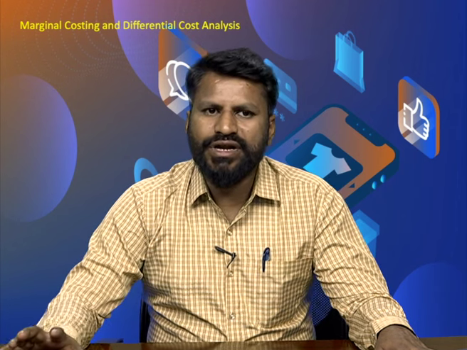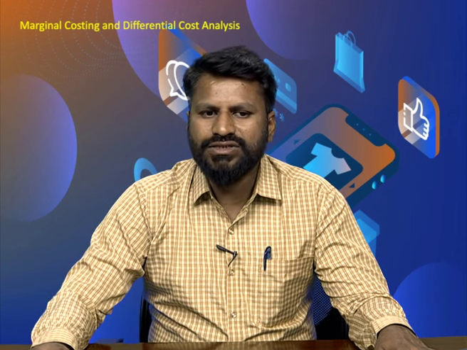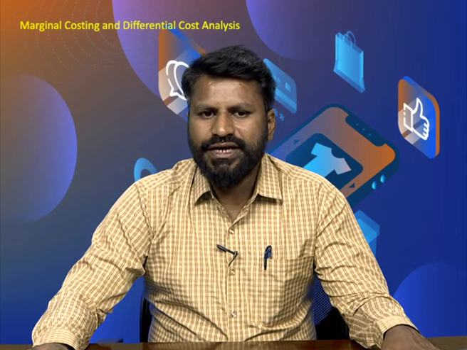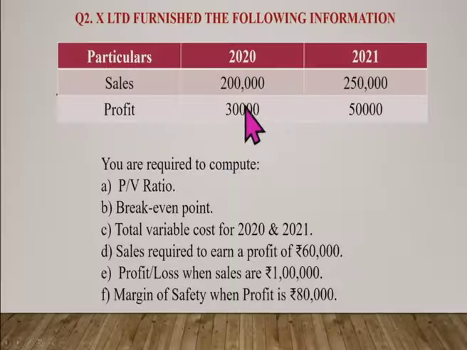We already have the information of three components: sales, profit, and fixed cost. So from here we can calculate the variable cost. You can just substitute the variables into the marginal costing equation.